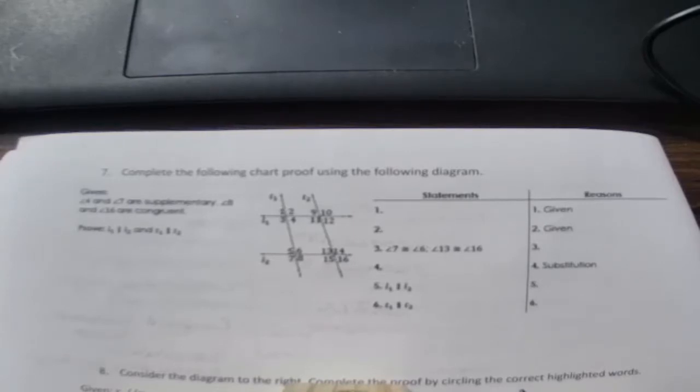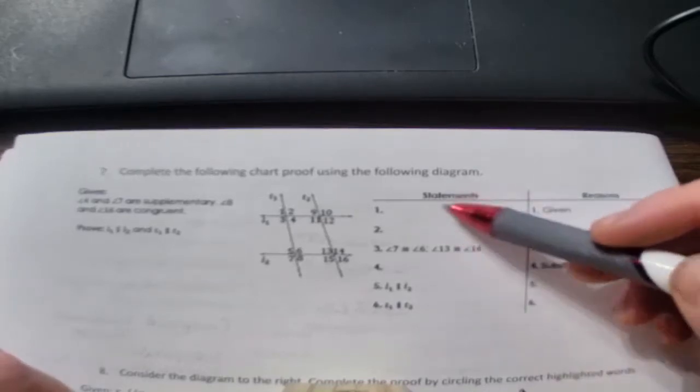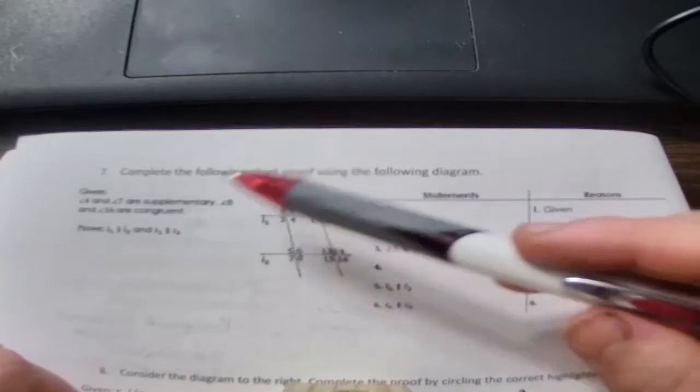We are given that 4 and 7 are supplementary and 8 and 16 are congruent. We're trying to prove that line 1 is parallel to line 2 and T1 is parallel to T2. So the first two should be freebies. There's no reason you should miss this. The beginning of a proof is always the givens. So the statements are going to have to be what's given to us, the reason it's given.